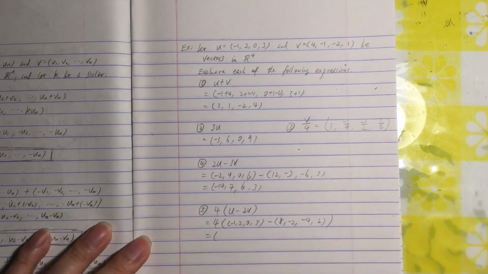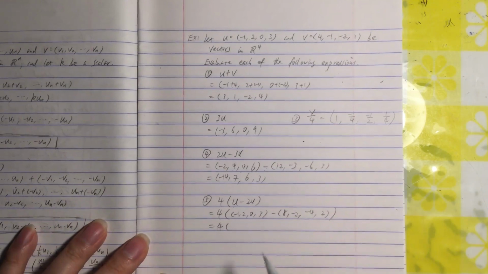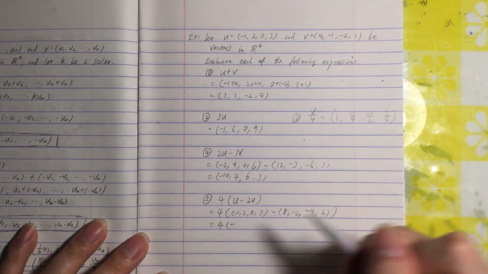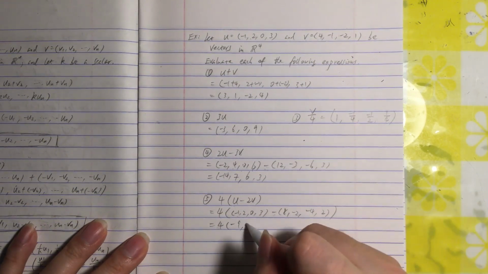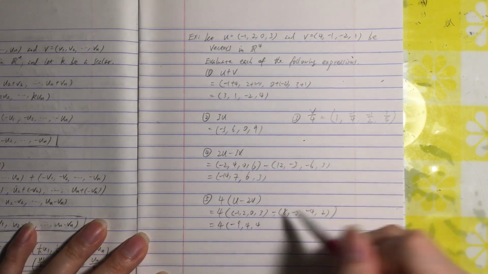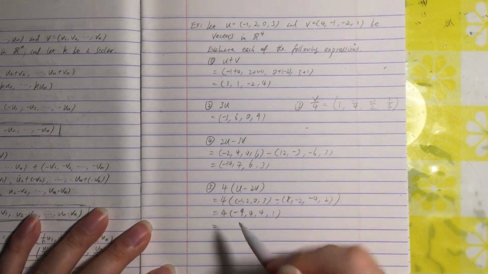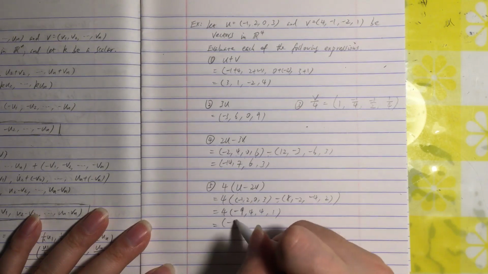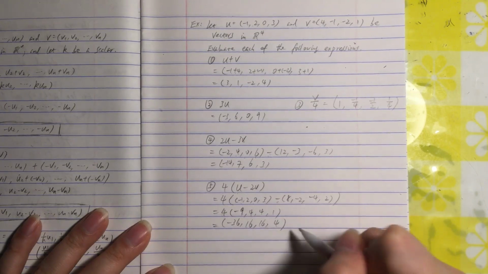Then do the parentheses first. Subtract the corresponding components. -1 minus 8 is -9. 2 minus -2 is 4. 0 minus -4 is 4. 3 minus 2 is 1. Then, when we take 4, multiply to the vector, we distribute 4 to each component. We get -36, 16, 16, 4.